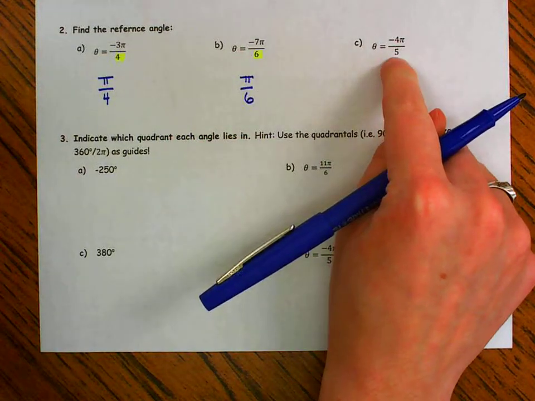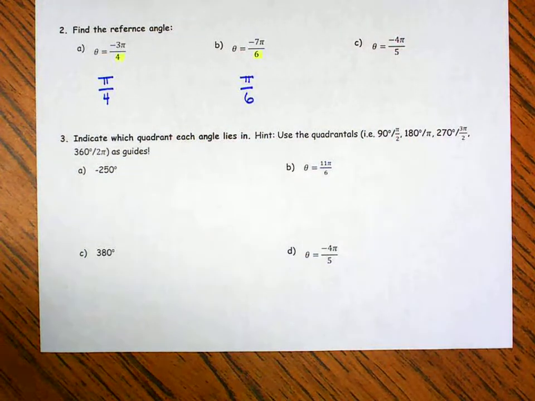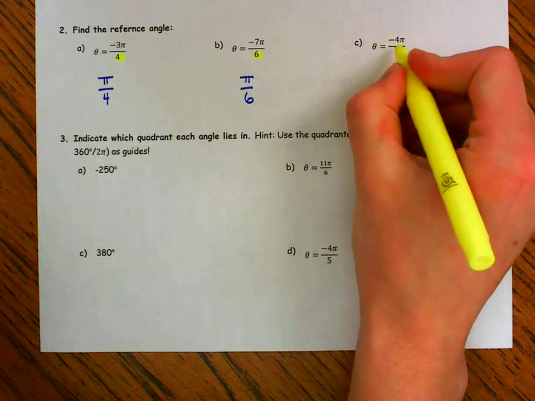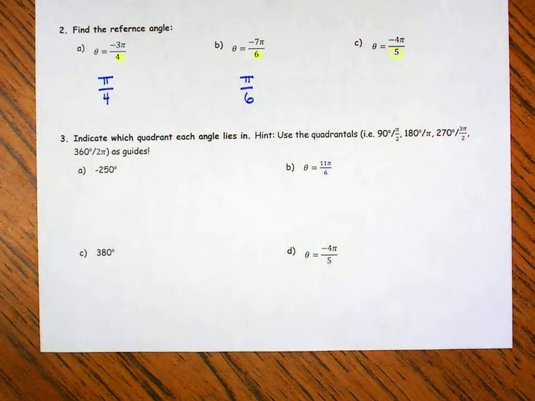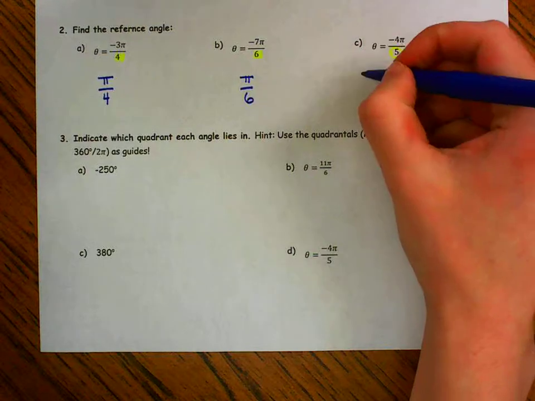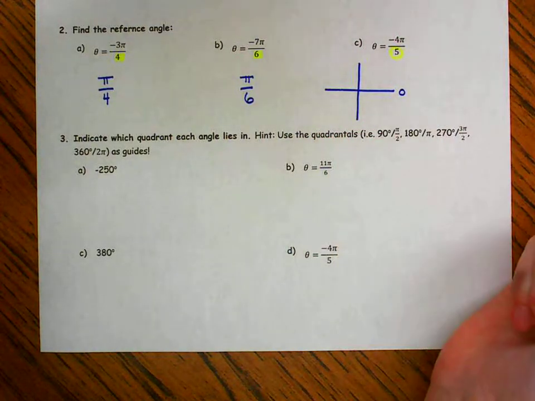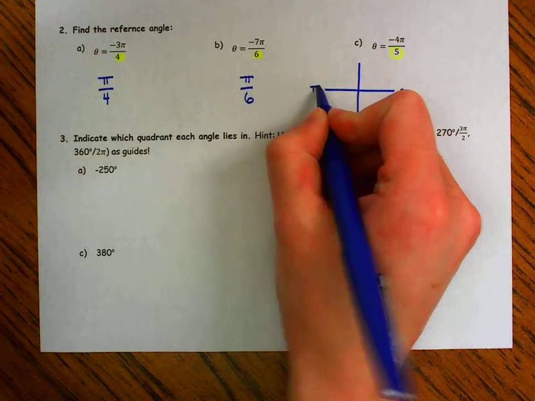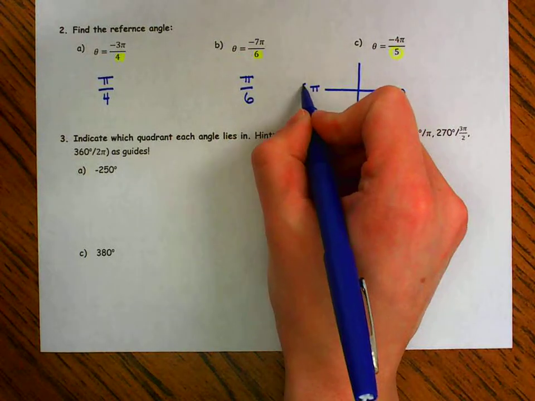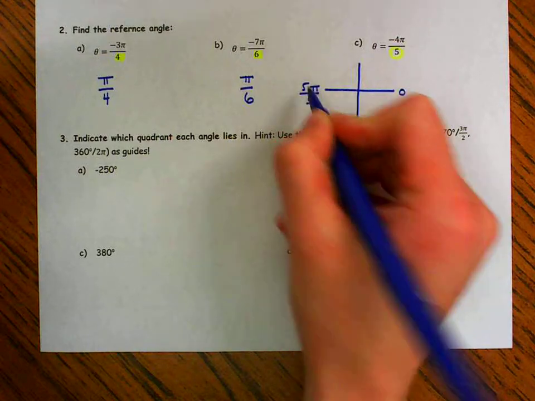Now, a denominator of 5 is not in our reference angle table, so I have to be a little bit more careful with this value. So I'm actually just going to draw a picture to help me out. So here's 0. Remember, over here is pi. Now, since I have a denominator of 5, I can rewrite this as 5 pi over 5. That's still a value of 1 pi.